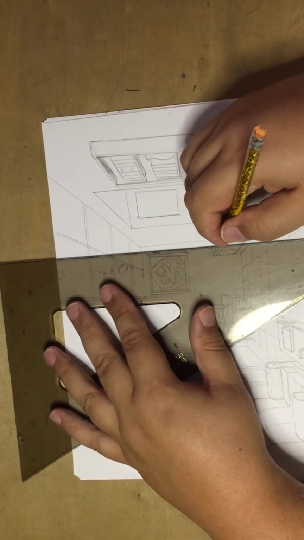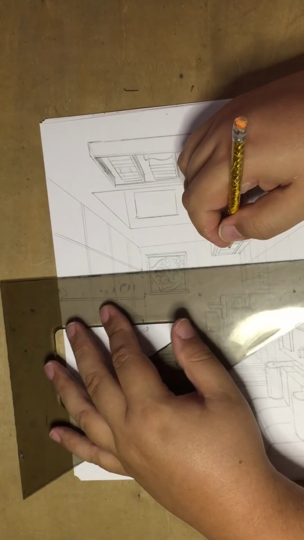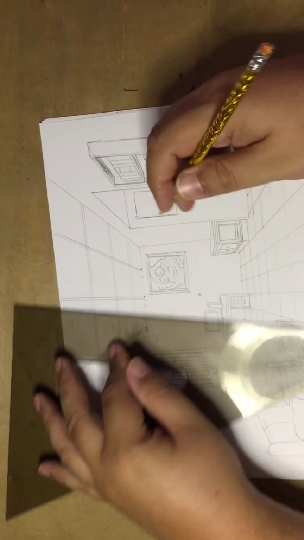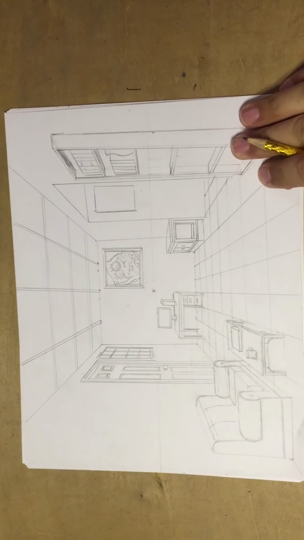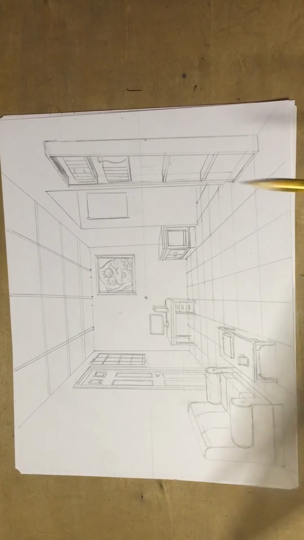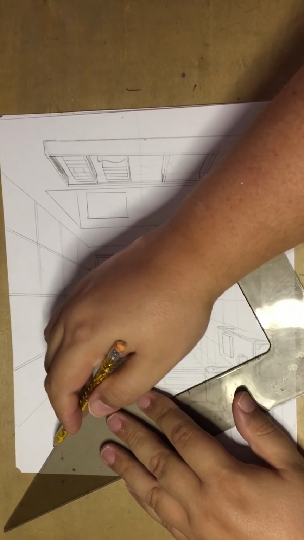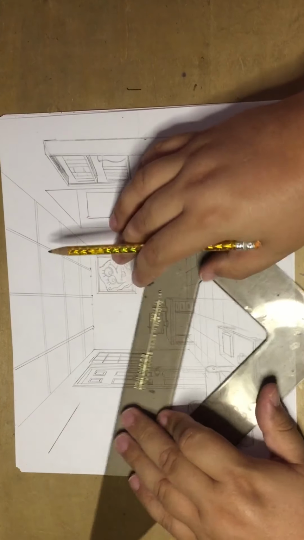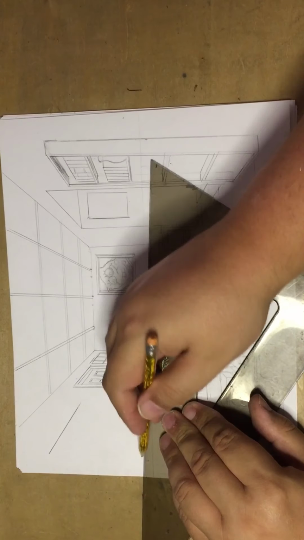Okay, so I apologize for not time-lapsing this, but all right, you see how pretty soon, just by drawing boxes and things, you've got a room starting to take shape. I can put another picture up above the couch, or maybe it's another window.